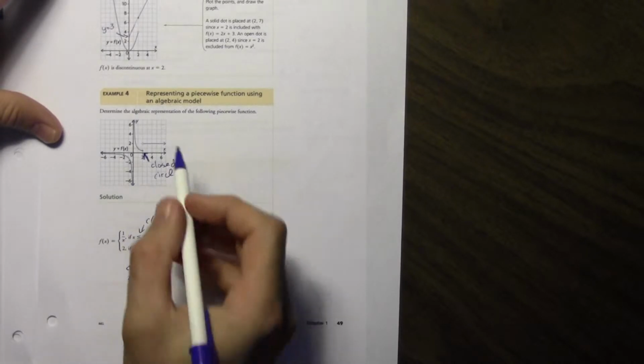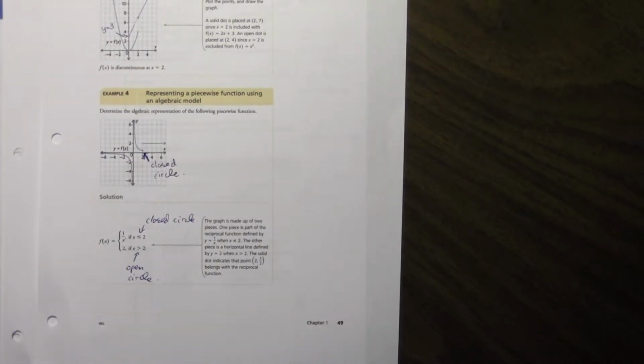It's a constant value of 2, so it's just a straight line with a y value of 2. Any questions there? All right.